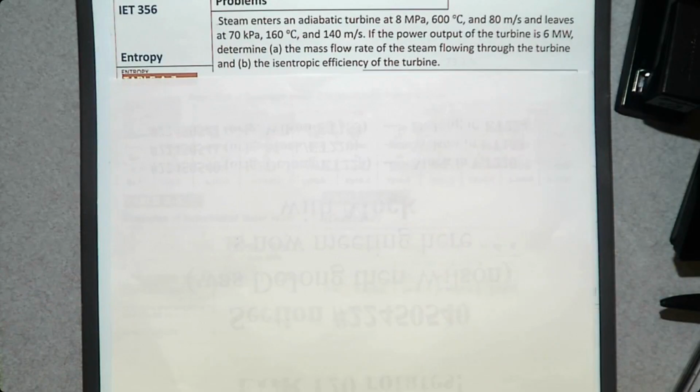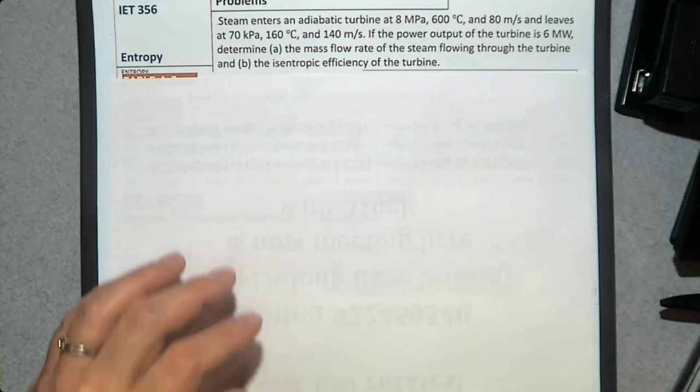We have an adiabatic turbine that has one inlet and one exit. We have all the information such as pressure, temperature, and even velocity. And we know the power output, which is 6 megawatt, a pretty big turbine, right? And we want to know the isentropic efficiency.